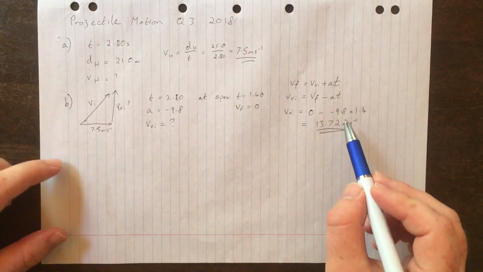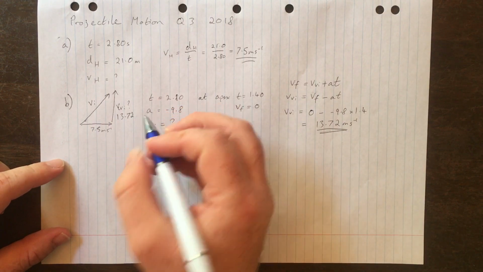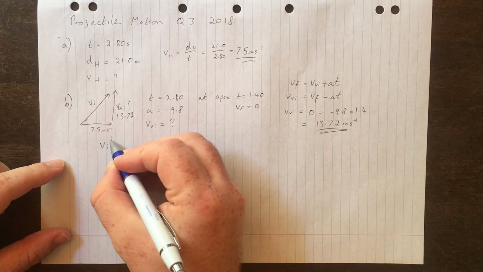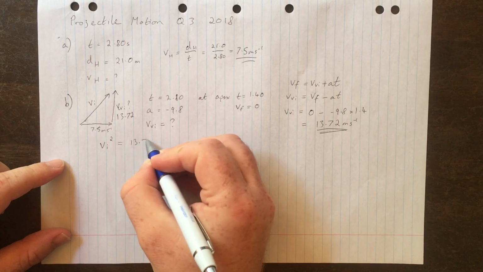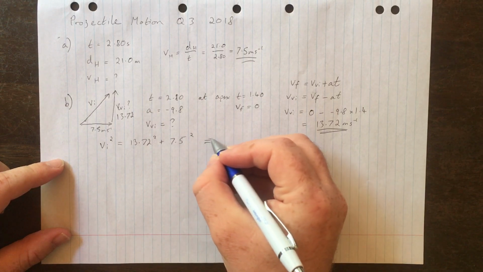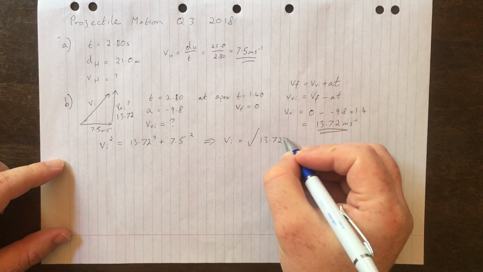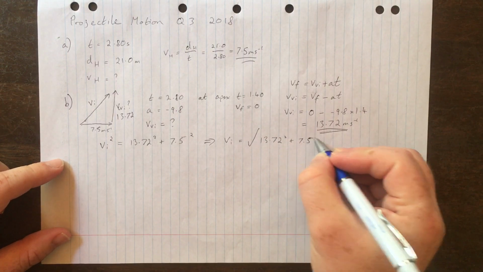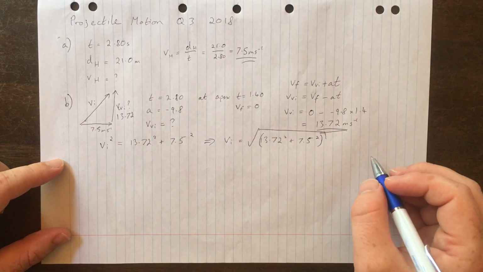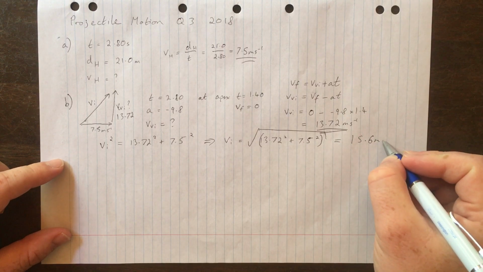So then coming back over to our triangle, we know that this side of the triangle is 13.72, and so we can use Pythagoras. So VI squared, hypotenuse, is equal to 13.72 squared plus 7.5 squared. That becomes VI is equal to the square root of 13.72 squared plus 7.5 squared. Put that in brackets, do my square root over the whole thing, and that should come out at 15.6 meters per second.